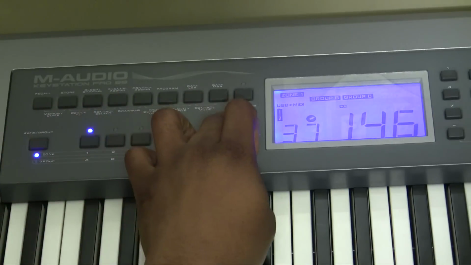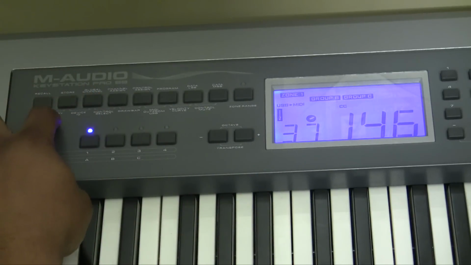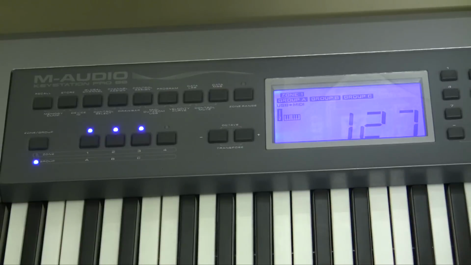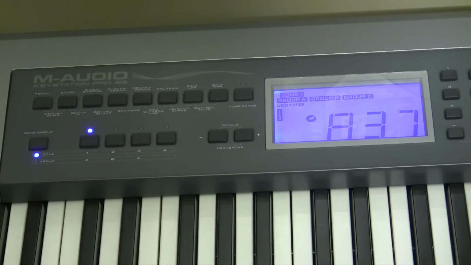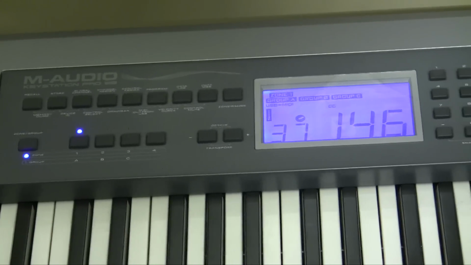The labels at the bottom are double punches. So for memory dump, you would double punch. For device ID, which should be 127, that's your device ID. Control select. Control select is the knobs and the faders and the extra buttons on the M-Audio board. I'll pan over a little bit so y'all can see some of the other.